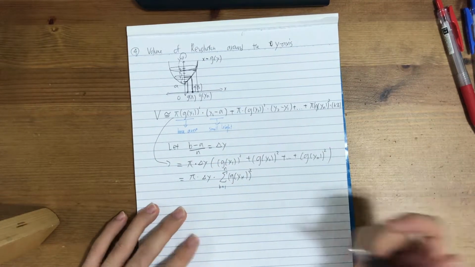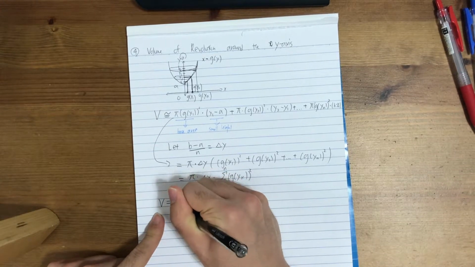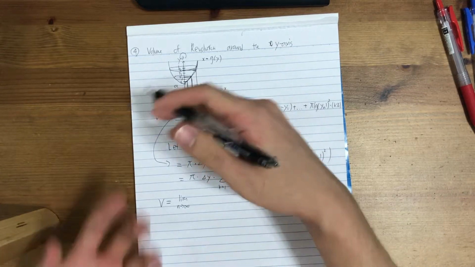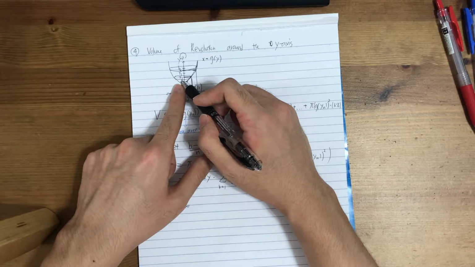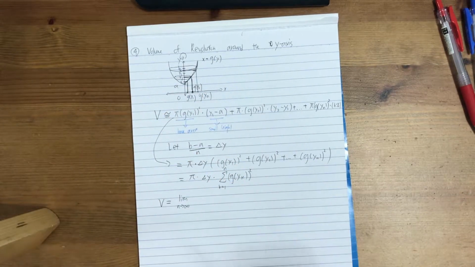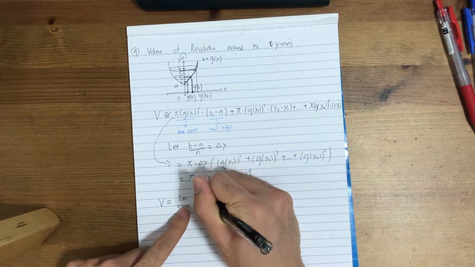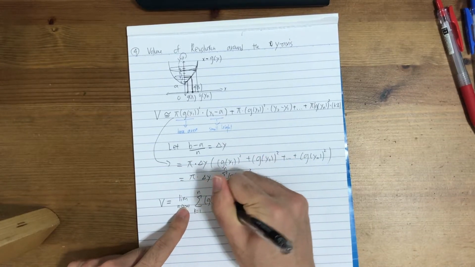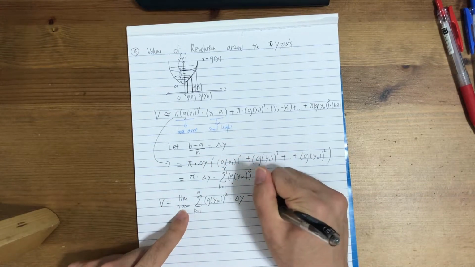Again, in order to find the exact volume, we use limits where n tends to infinity. That means we're dividing this entire volume into infinitely many small, very flat cylinders. So sigma k from 1 to n, g(y_k) squared delta y, and then we have pi.